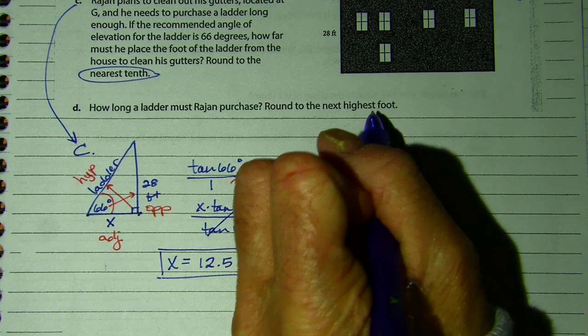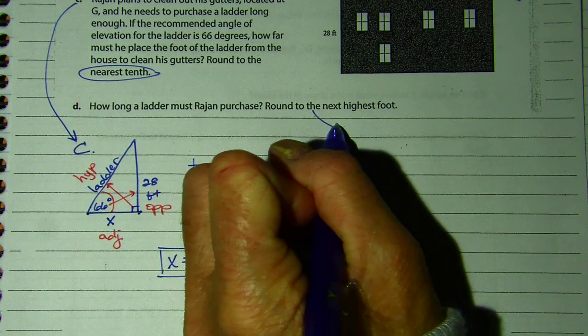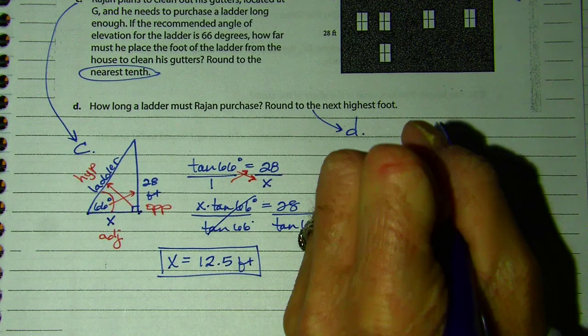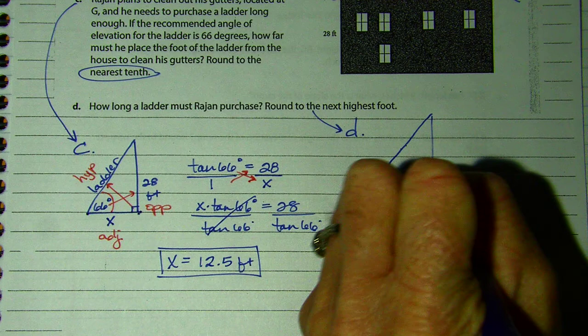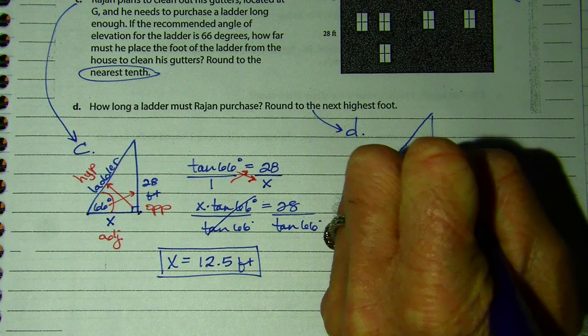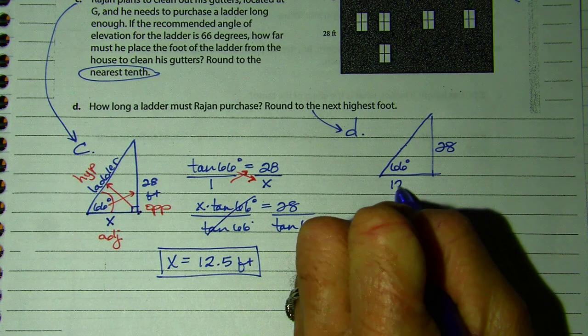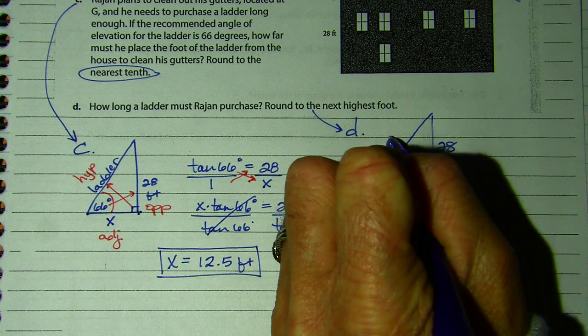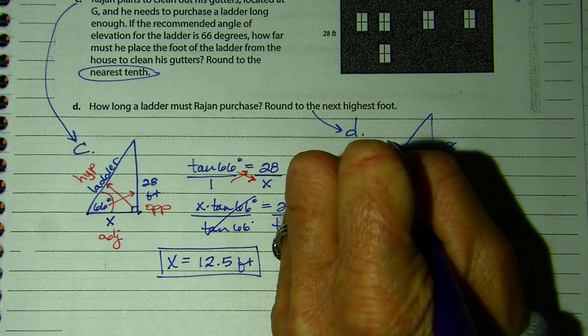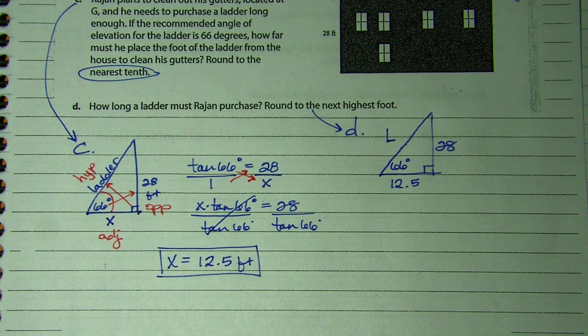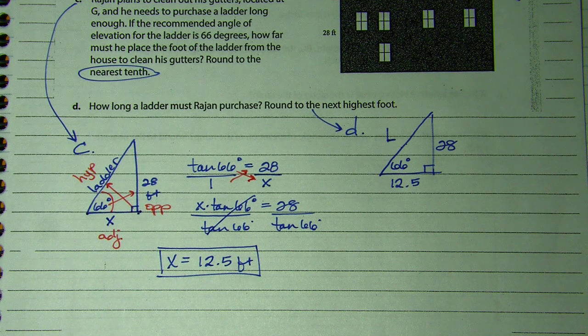Now, for part D, it's asking how long the ladder should be. So this is 66, this is 28. We just found that this is 12.5. Now they want how long the ladder should be. So I'm going to make L. So how tall of a ladder. So you can do quite a few things here. You could do a Pythagorean Theorem. You could use SOHCAHTOA. It's totally up to you.